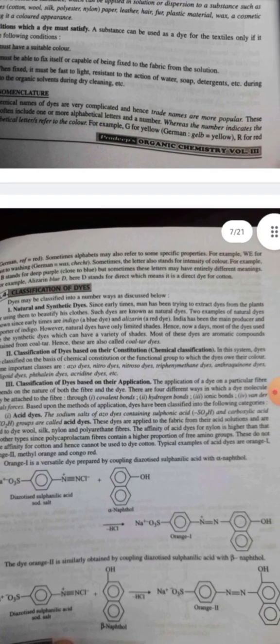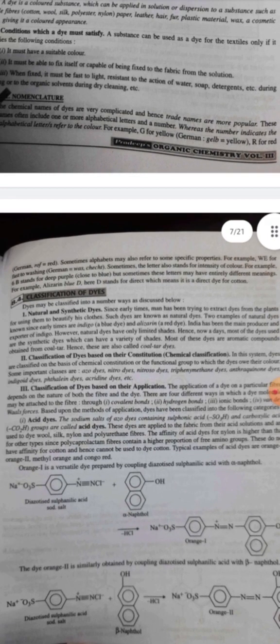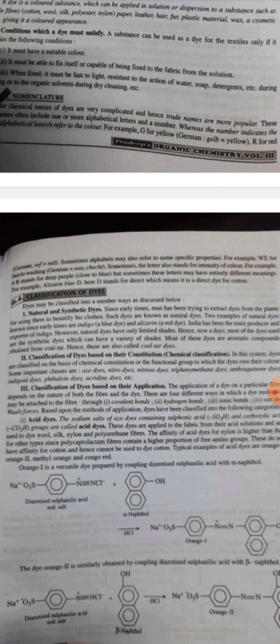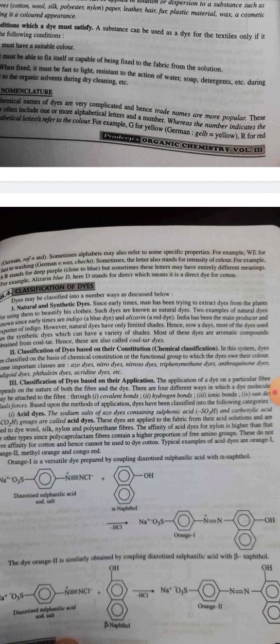But sometimes these letters may have entirely different meanings. For example, Alizarine Blue D. Here D stands for direct, which means it is a direct dye for cotton.